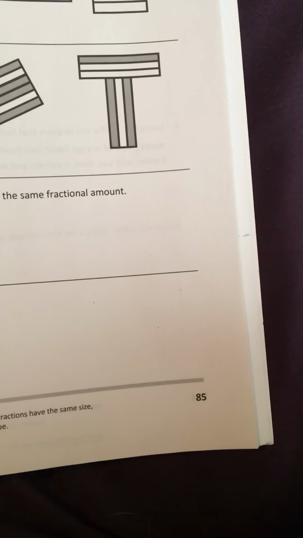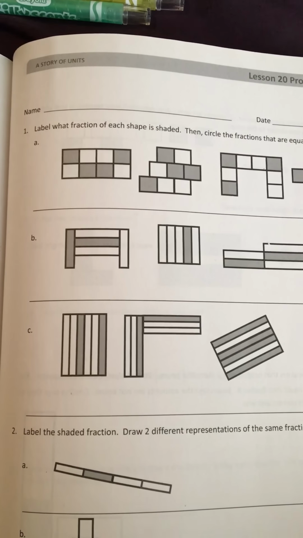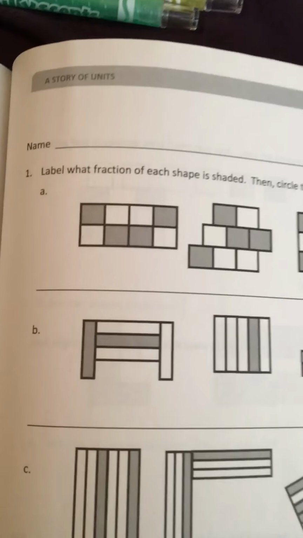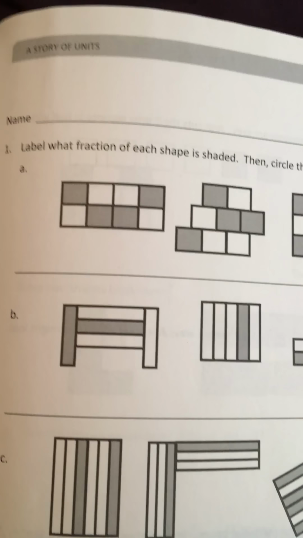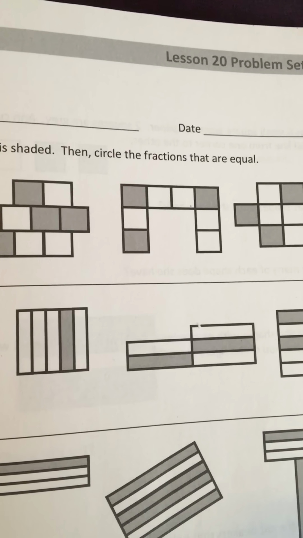Okay, so I am on 21, on page 85. So go to page 85. And then I'm going to look here at these directions. It says label what fraction of each shape is shaded, then circle the fractions that are equal.